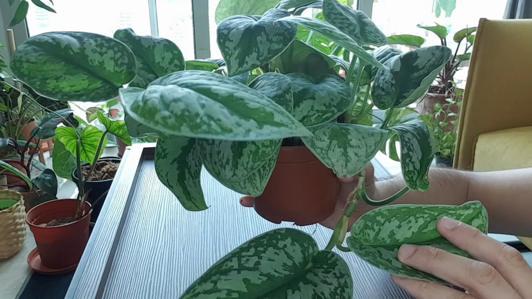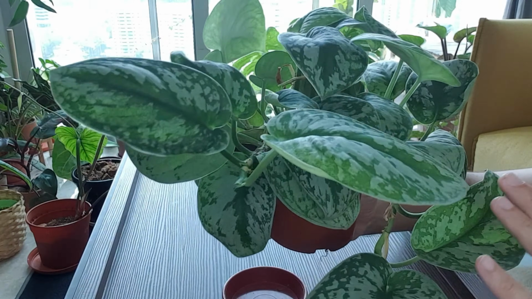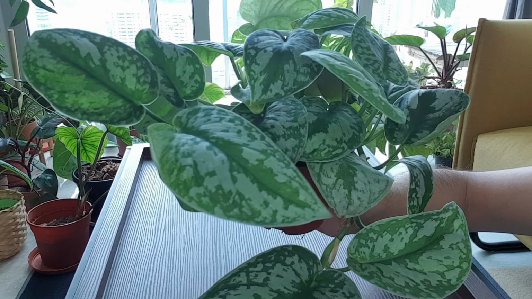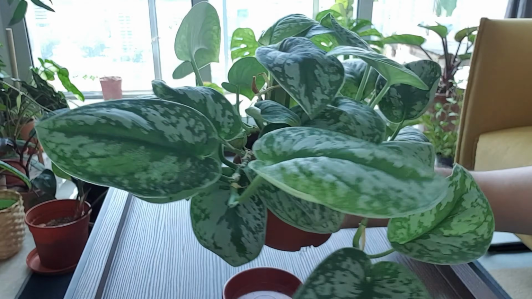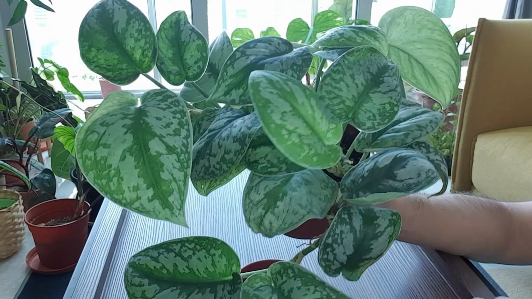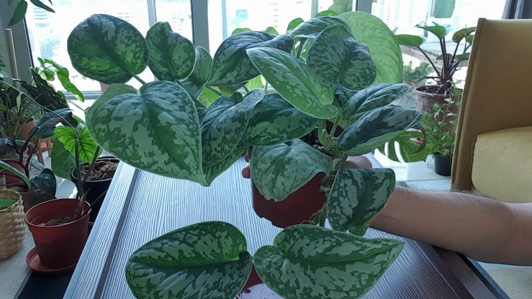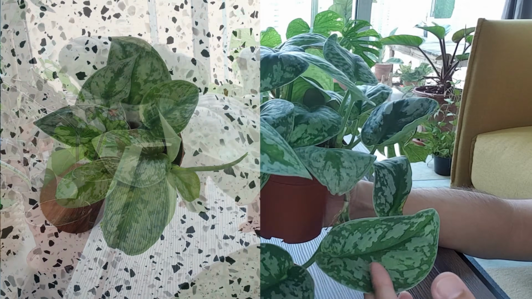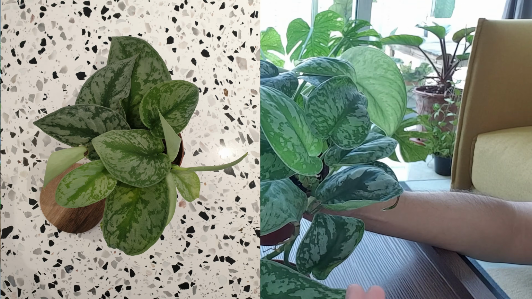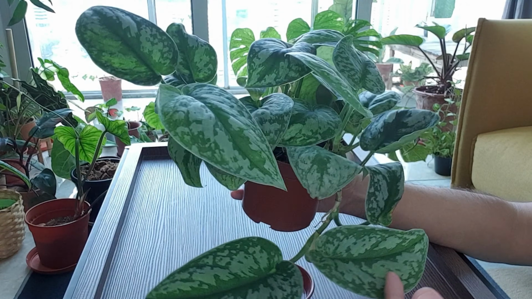They are pretty stable and consistent throughout the plant, so meaning you wouldn't see a solid green leaf out of the blue. So it is really pretty dominant. When I first got this, it was a very small plant. I think it had only 4 to 5 leaves. That was almost a year ago, in September last year.